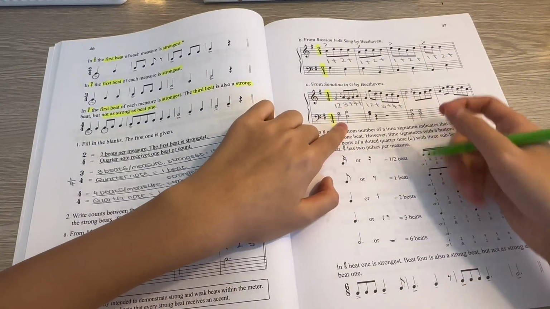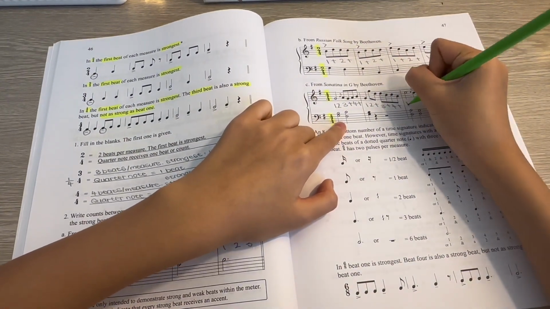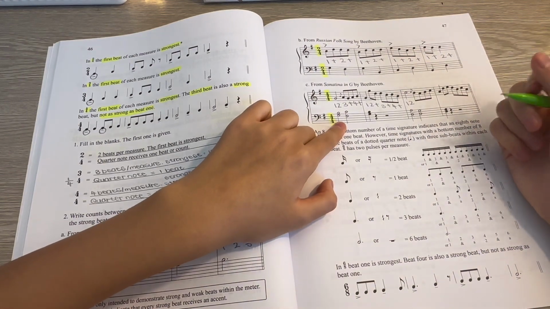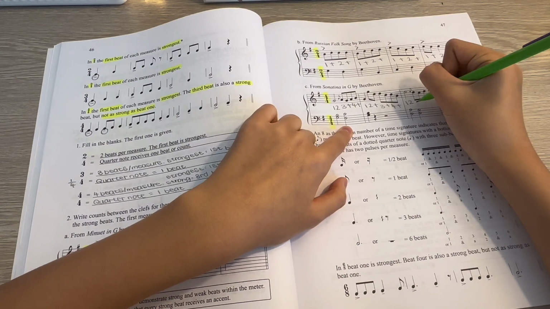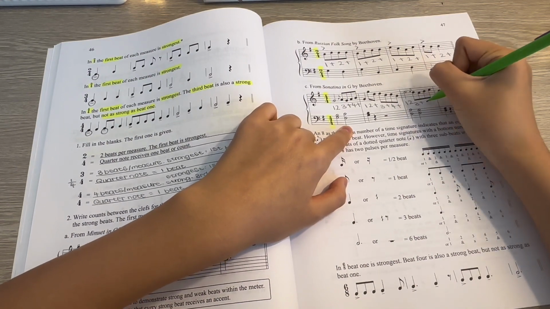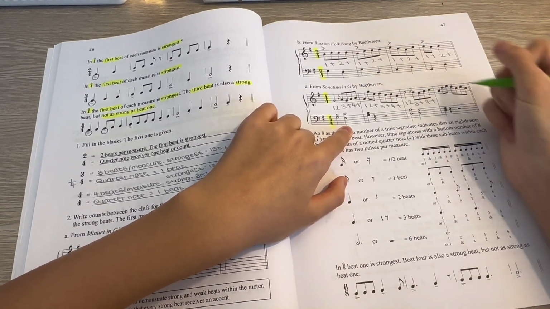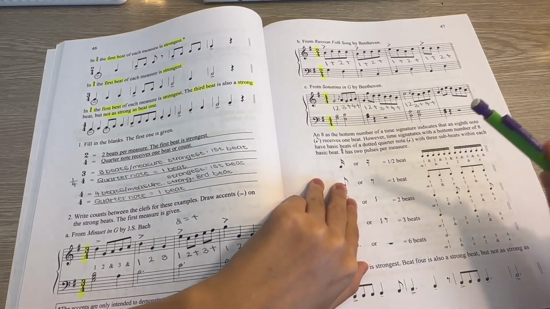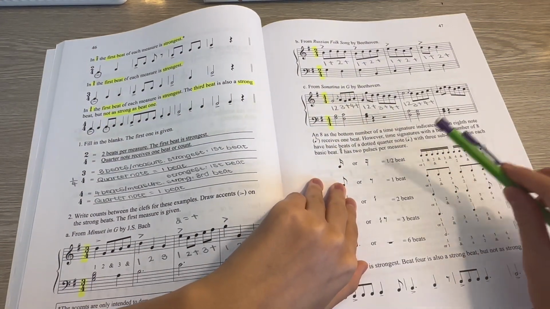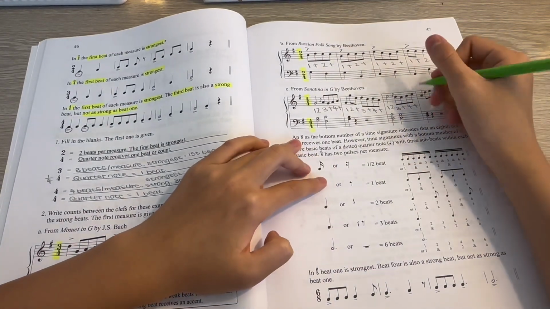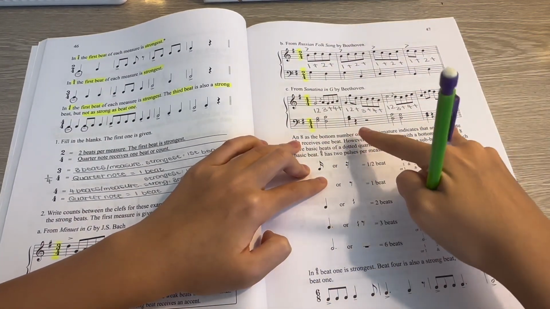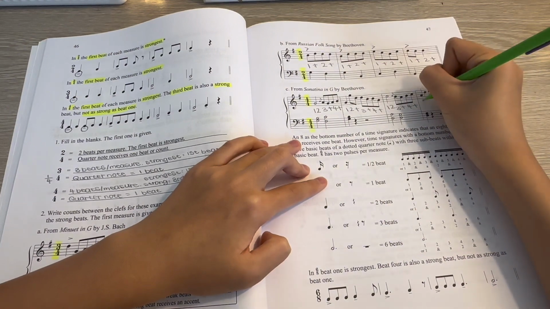This has a similar pattern. So this note receives 2 beats. And then we have, again, 3, and 4, and. So same rhythm, 1, 2, 3, and 4, and. Okay, now we have similar pattern again. So it's just 1.